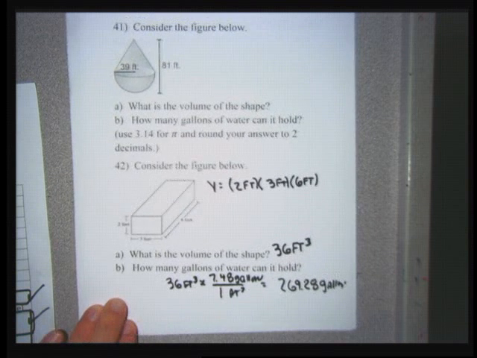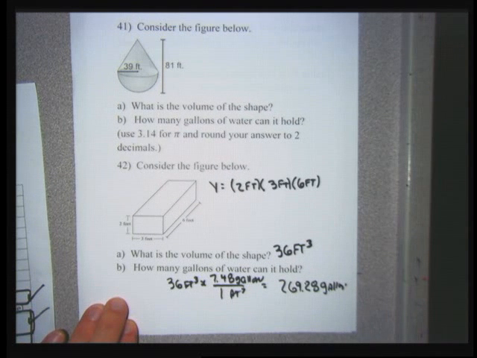If you can't do 41, I just don't feel like doing it on the video right now, you can come visit me or come ask me in class, I'll do it.